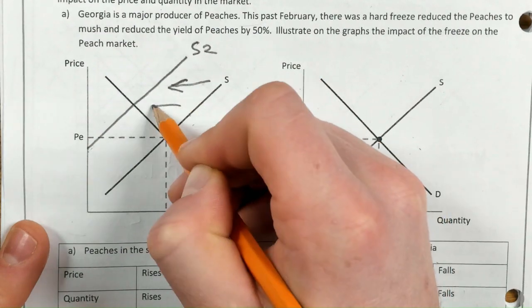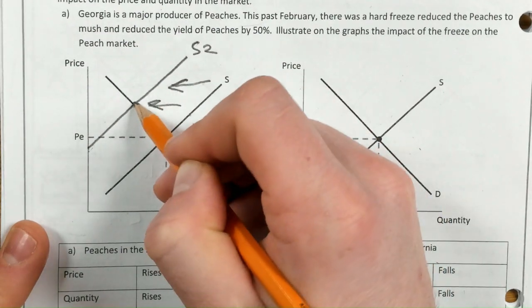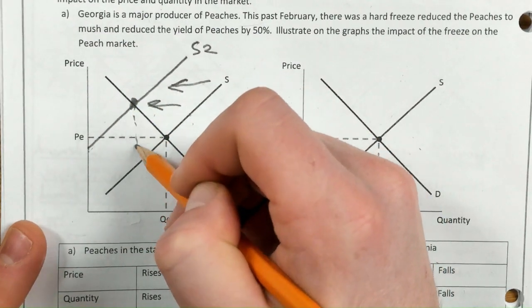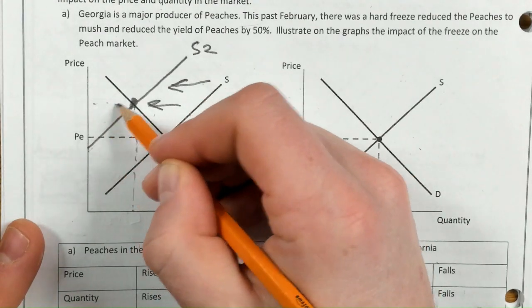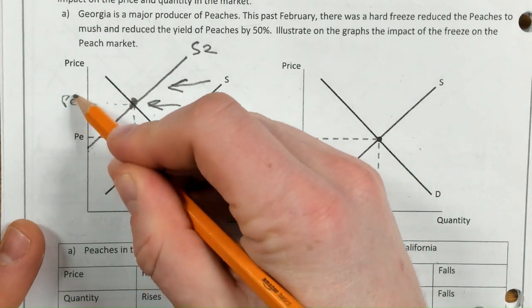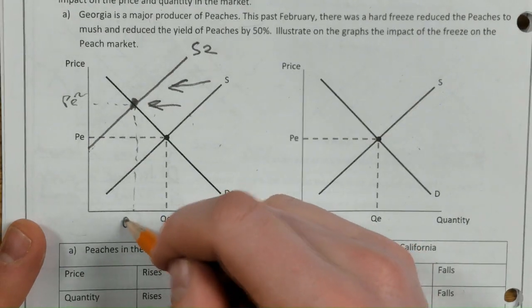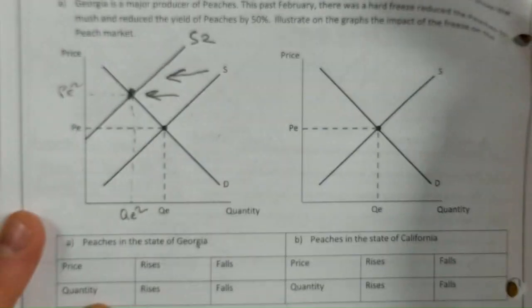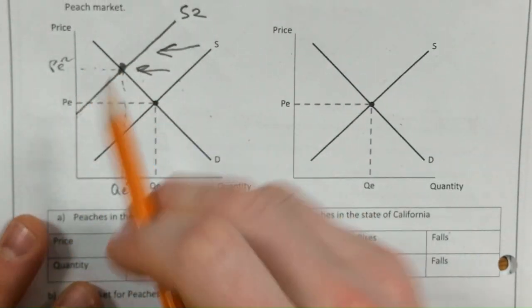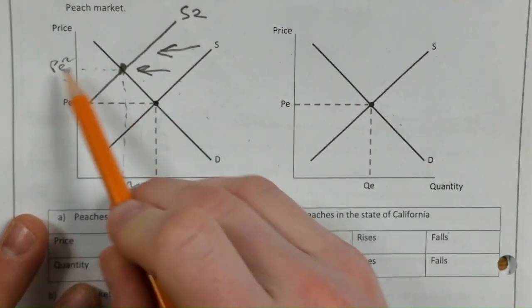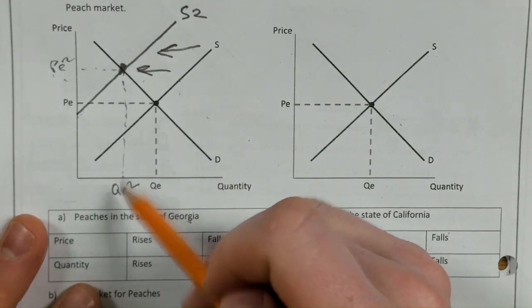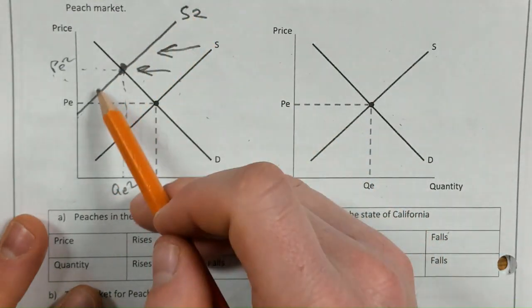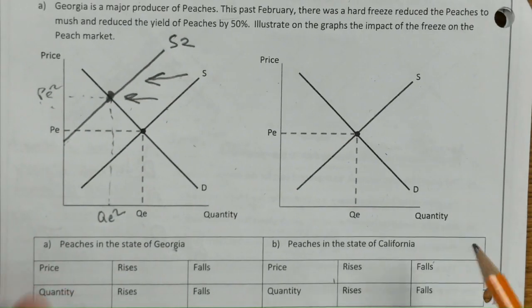Yes, please draw the arrows. And we have a new equilibrium here. I'd like you to also mark that. So this is my PE2, and this is my QE2. And yes, label all of these things, please. I'll dock you for points if you don't. Make sure you label your new price at equilibrium and your new quantity at equilibrium, as well as your new curve. So this is a shift to the left.